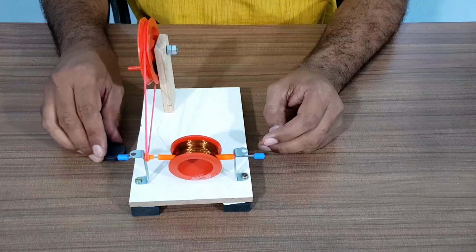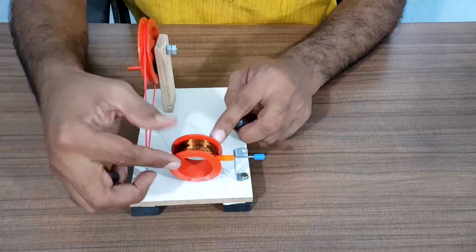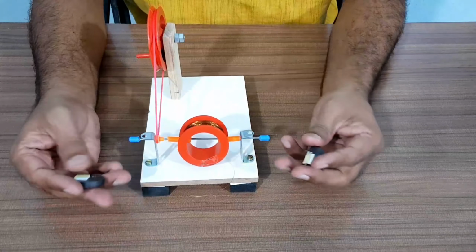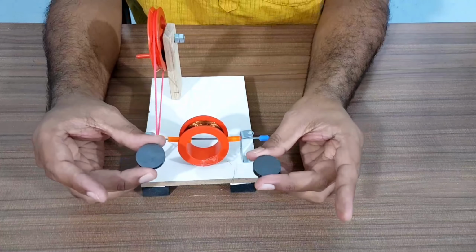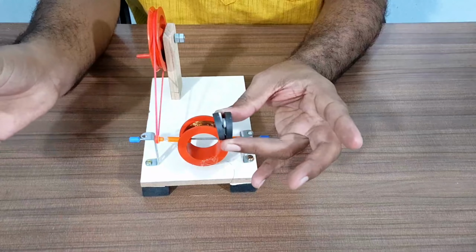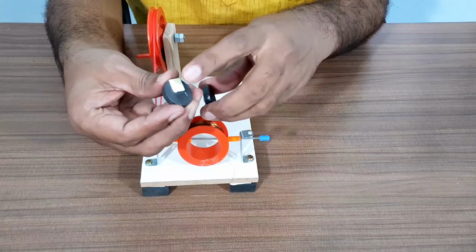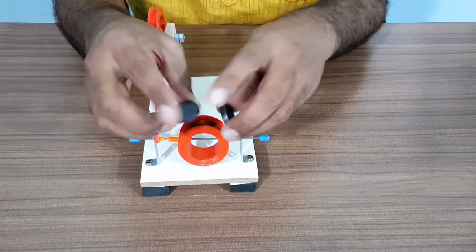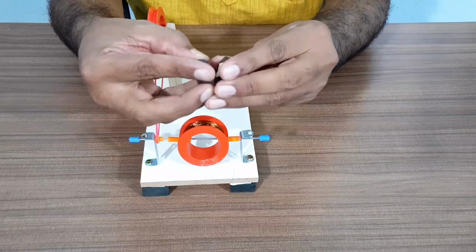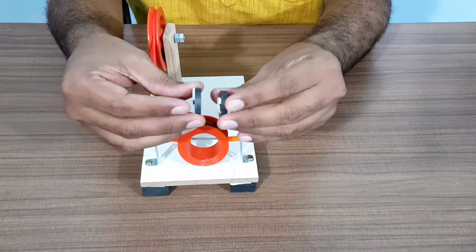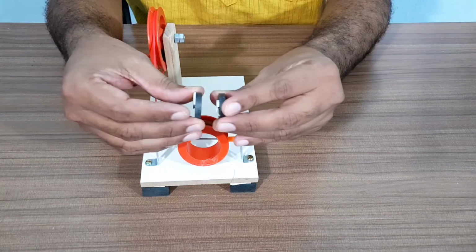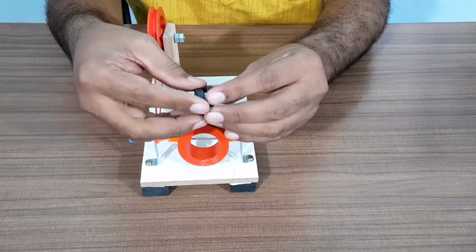Now we have to fix two magnets here in the middle. First of all, see, these are two disc magnets. Make sure that they are attracting each other. If they are not attracting each other, remove this tape and put it on another side in such a way that they attract each other. Otherwise, if you turn it back, they will repel each other. So this is the attraction position.